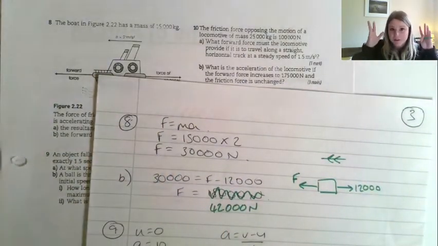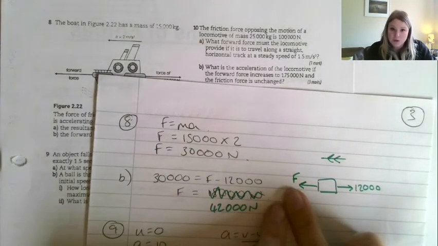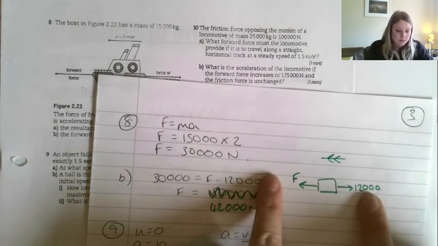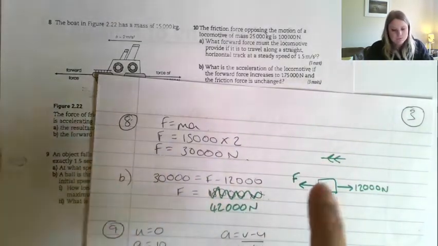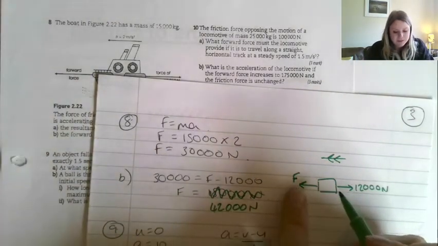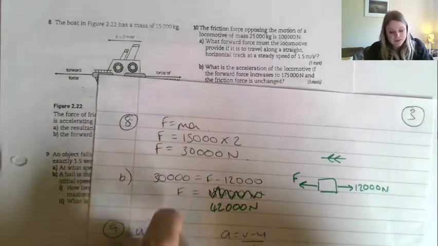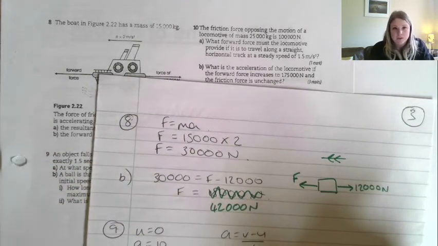So let's think it through again. If we have 42,000 newtons going this way, 12,000 newtons going that way, then the combined effect of those is going to be the 30,000 to the right, because it'll be the 42,000 minus the 12,000. Oh, what a disaster. Right, 9.